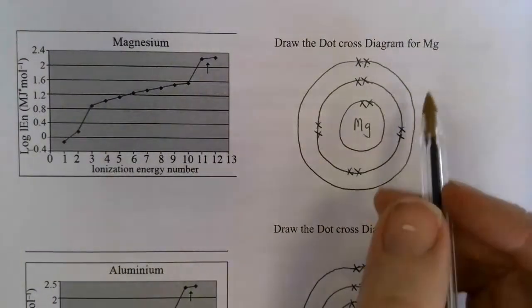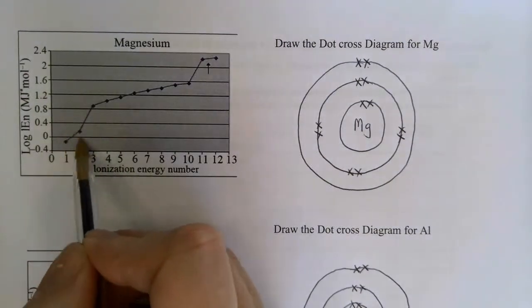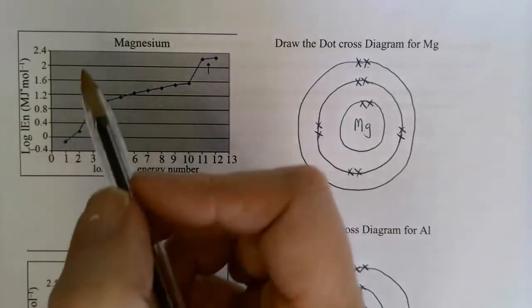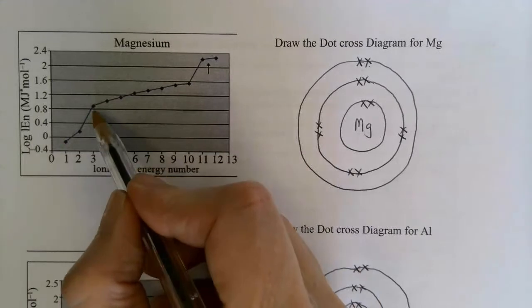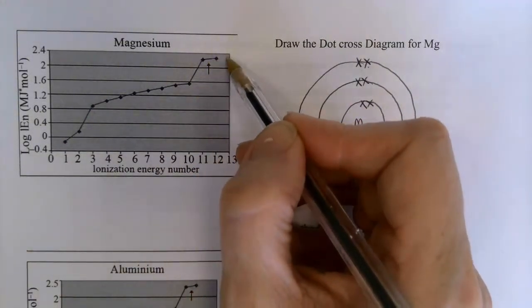So we can do the same for magnesium. Here you have these 2 electrons being removed first. Once they're removed, we've got this big jump up to the next 8 being removed, and then another jump to the last 2 being removed.